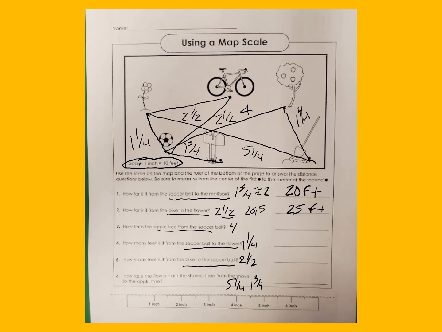4 inches would be 10 groups of 4, about 40 feet. 1 1/4 is about 1 if I round it down, so it's about 10 feet. Again, 2.5 is the same as this 2.5, so that's about 25 feet.